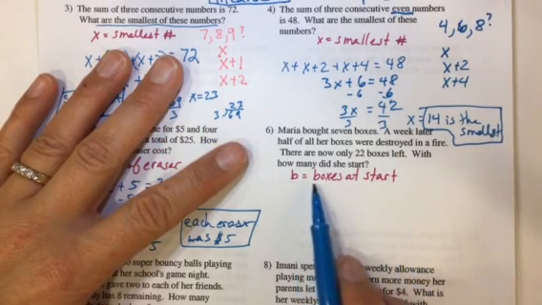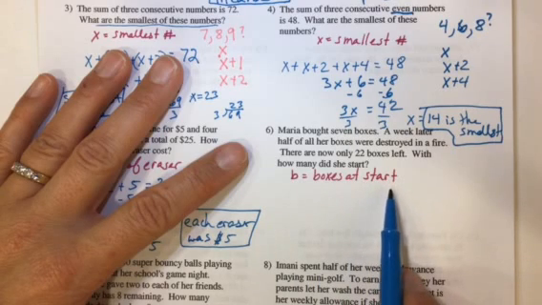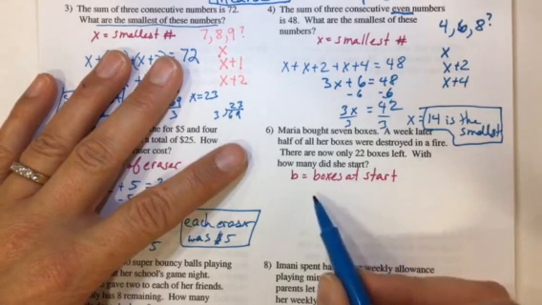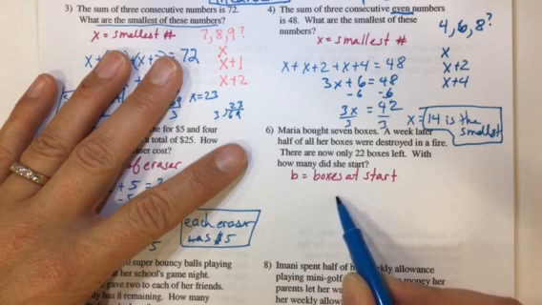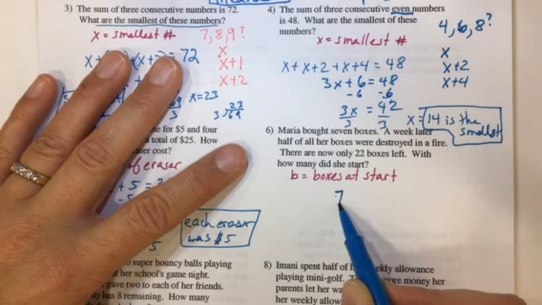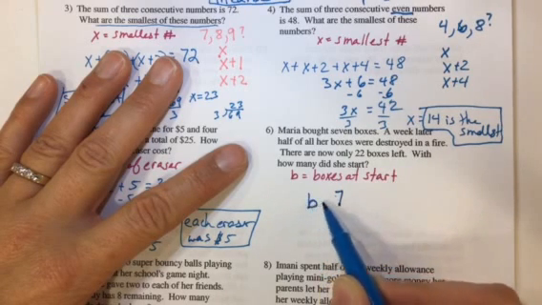So we'll say B is boxes at the start. And let's go back and look at this question. So she bought 7 boxes. So this is a constant. We already know it's 7. A week later, she started with some certain amount. We don't know what that is.